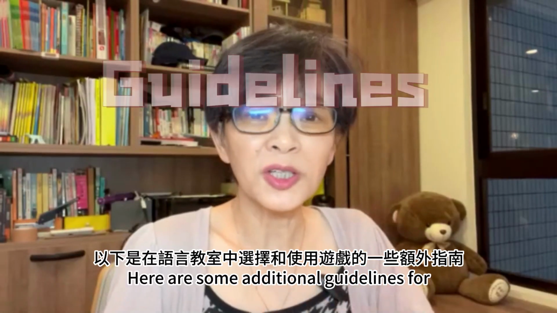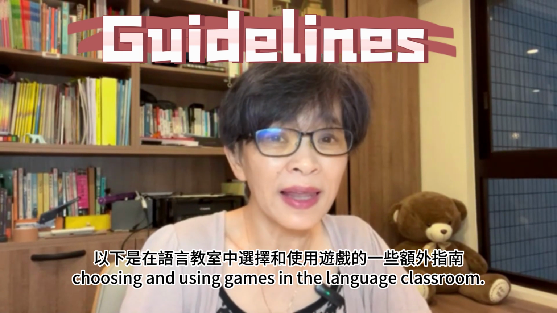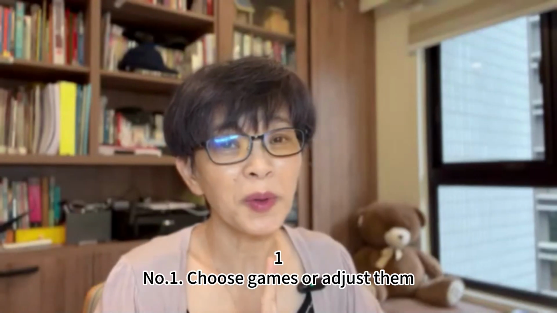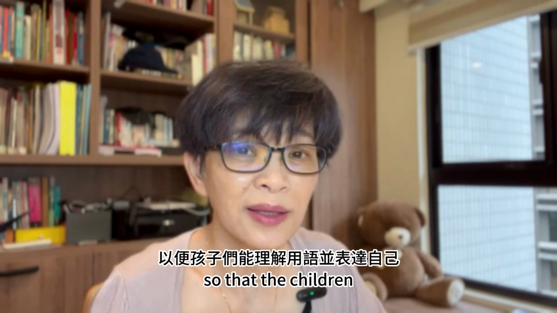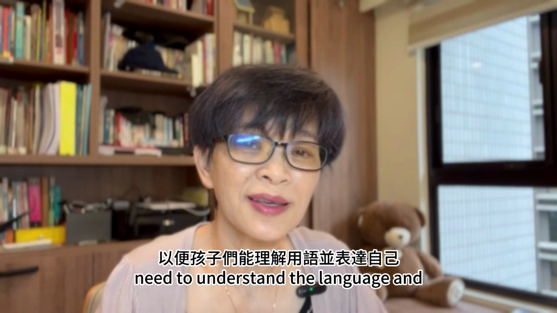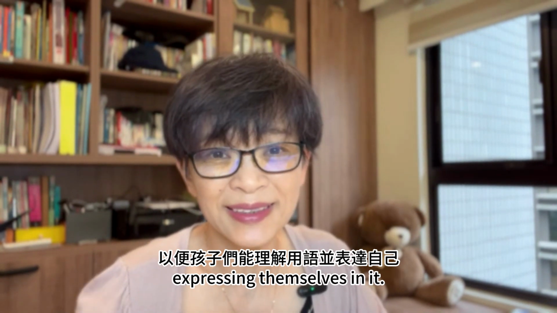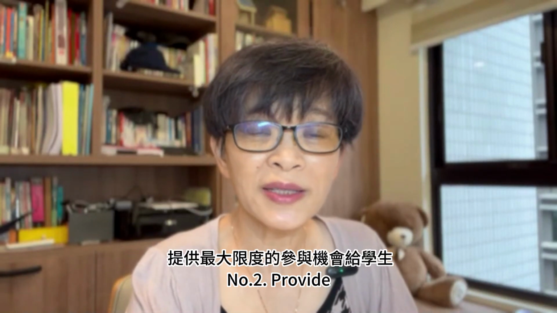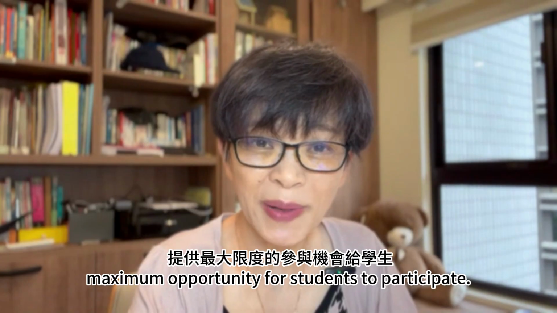Here are some additional guidelines for choosing and using games in the language classroom. Number 1, choose games or adjust them so that the children need to understand the language and express themselves in it. Number 2, provide maximum opportunity for students to participate.